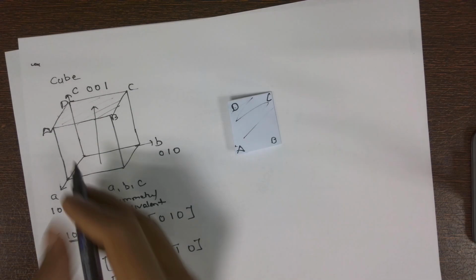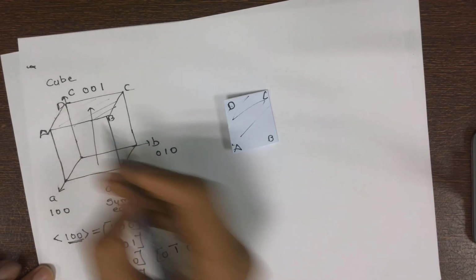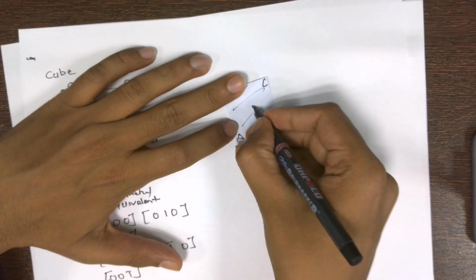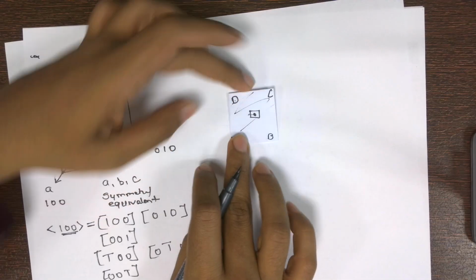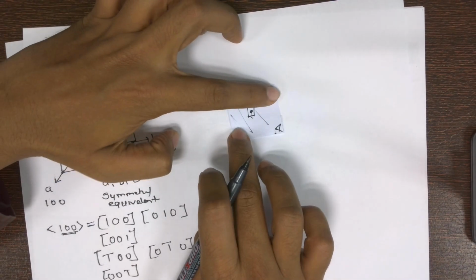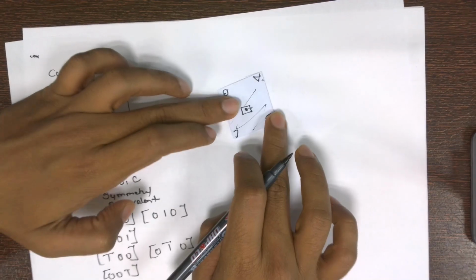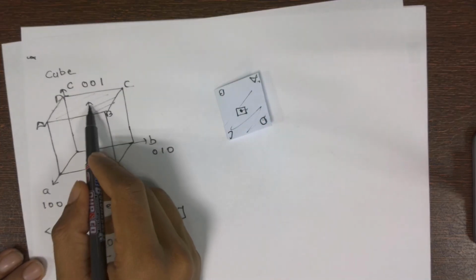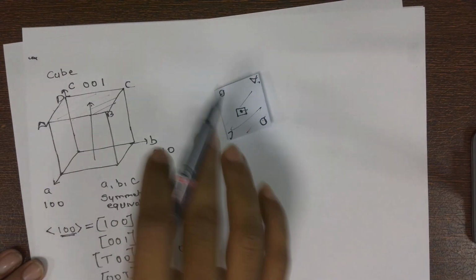If I try to rotate this particular thing by 90 degrees, this is a square, and when I rotate it by 90 degrees, again I'm getting the same. So symmetry along the C axis is preserved by 90 degrees, right? Now what about the A direction?